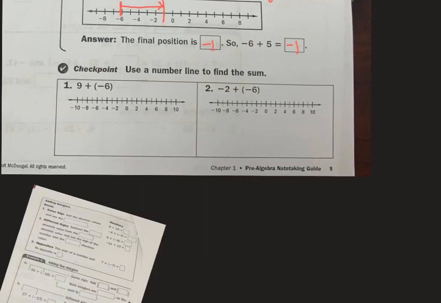Who would like to tell me what they did for number 1? Where are you going to start? Cody? You're going to start at +9, and then you're going to move left 6, and you're going to end up with 3. Good. So you're at +9, and you have to move left because you went negative, and you go 6, you end at +3. Good. Who'd like to tell me what they did for number 2? Someone besides Cody?